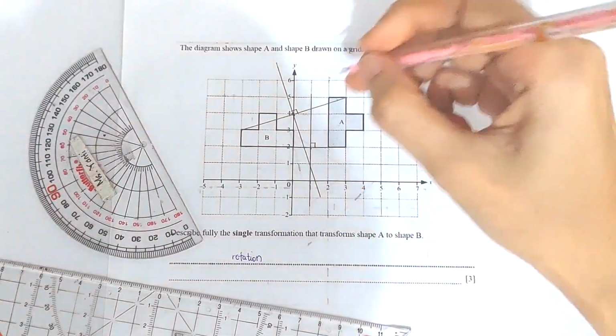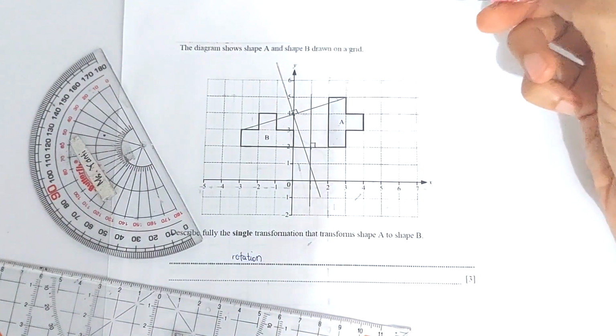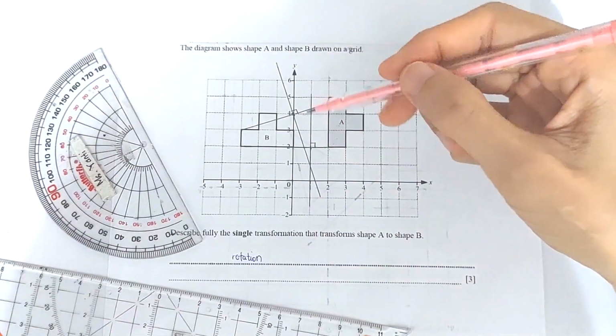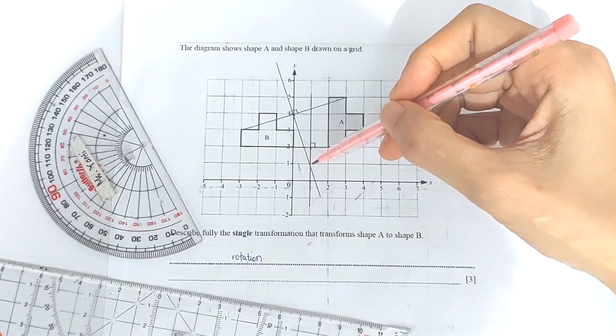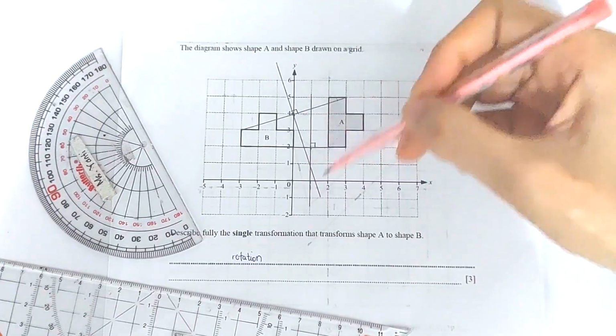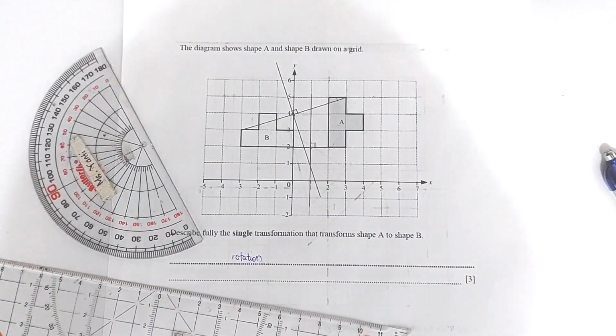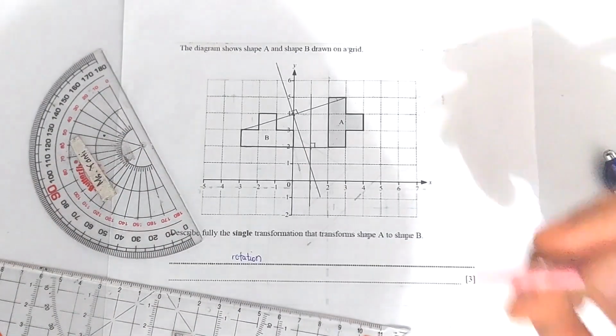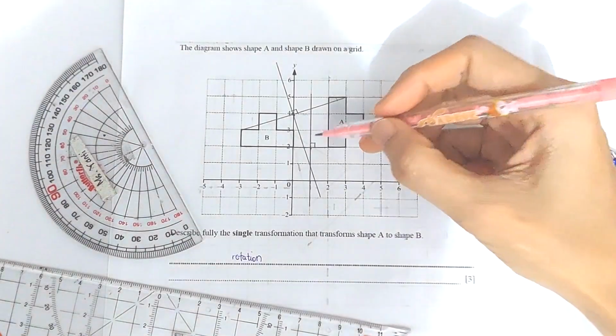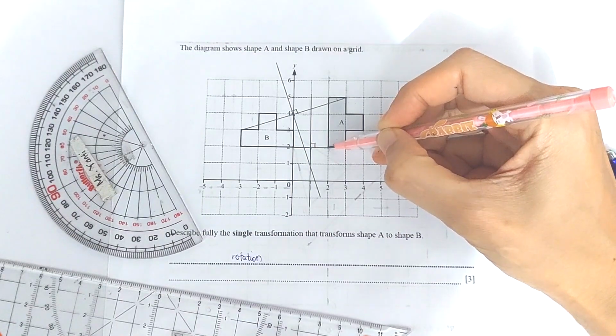Now, the center of the rotation will be the intersection between the two perpendicular lines of the connecting lines. You get it, yeah? The connecting line is this one.